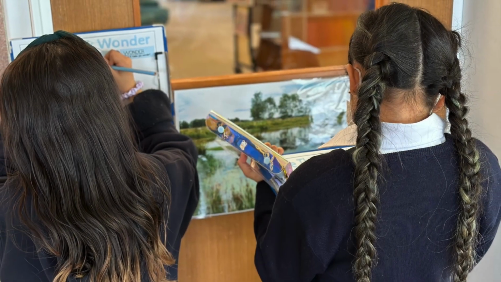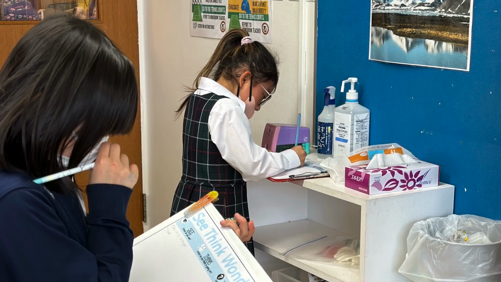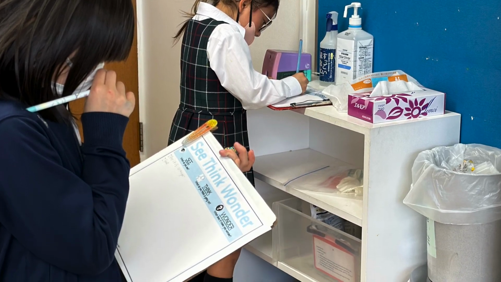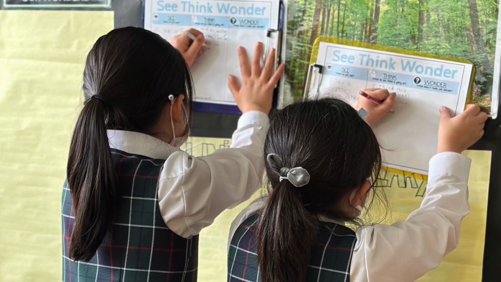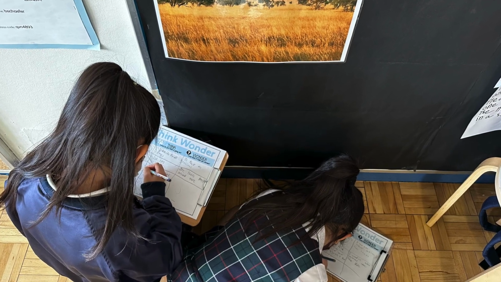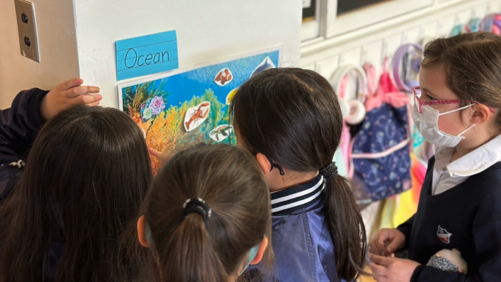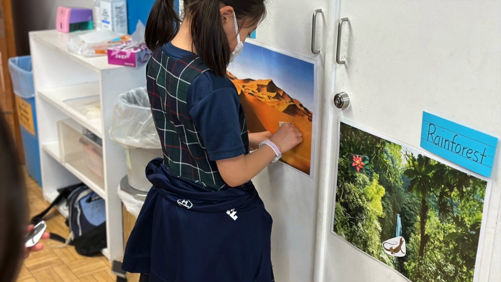We started our unit with a See, Think, Wonder to find out what prior knowledge they had about different types of habitats. After the See, Think, Wonder, students were challenged to sort different types of living things within each habitat. These activities help them think deeply about the wonders or questions they have and would like to investigate further.